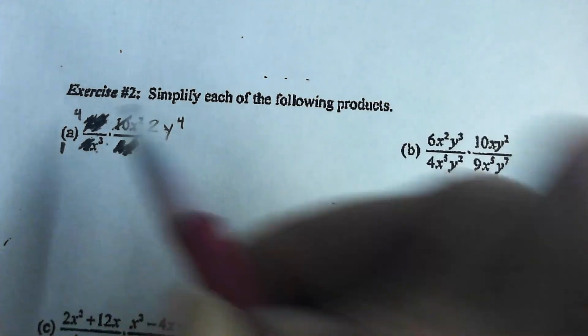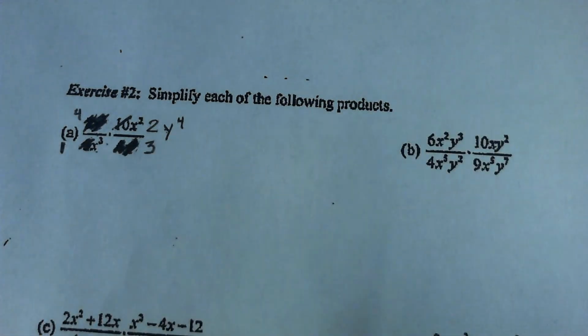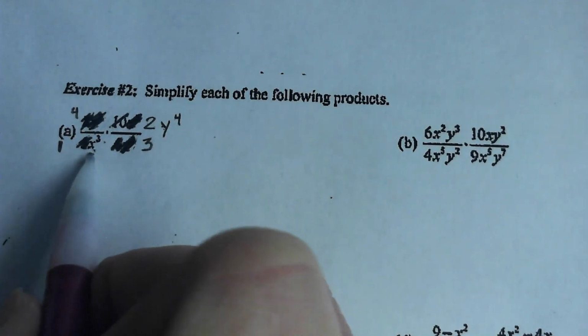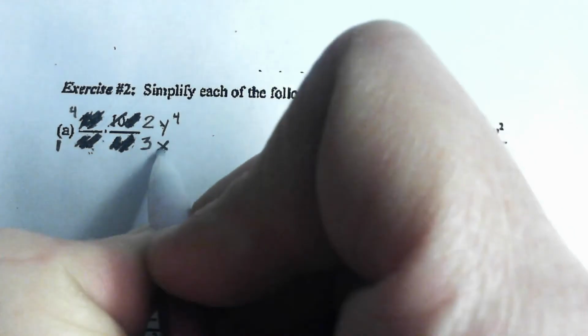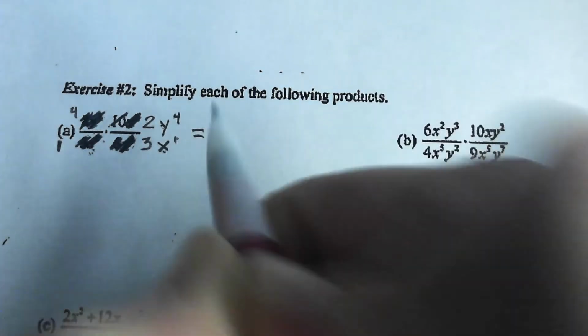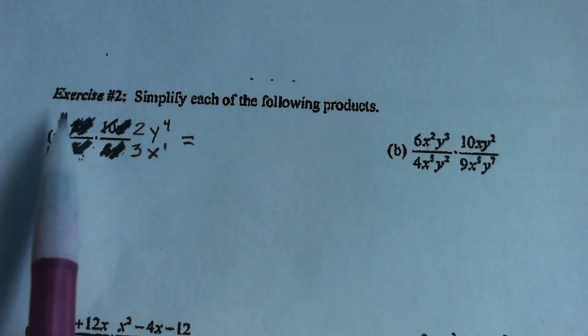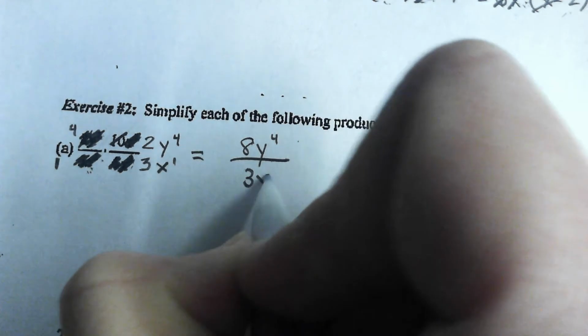And then you have an x squared and an x cubed. So which one of those is going to cancel completely? The x squared. Both of those are going to cancel with 2 of these, leaving how many down below? Just x to the 1st. So on your top you've got 4 times 2, which is 8y to the 4th, over 3x.